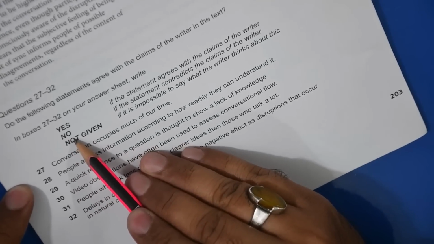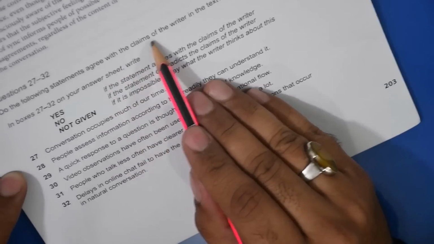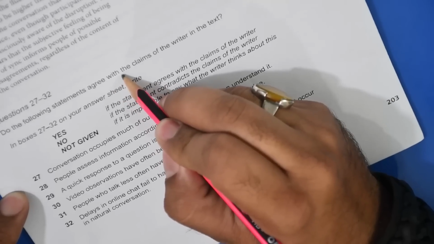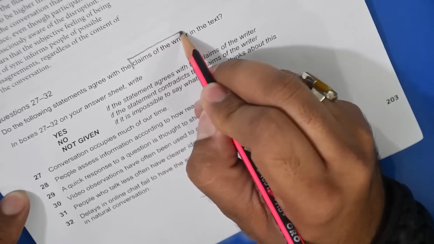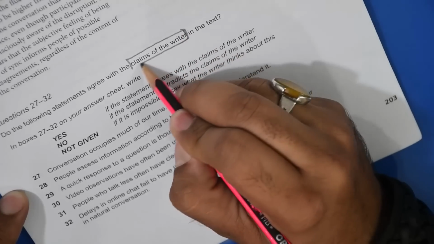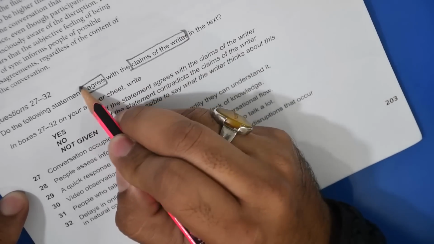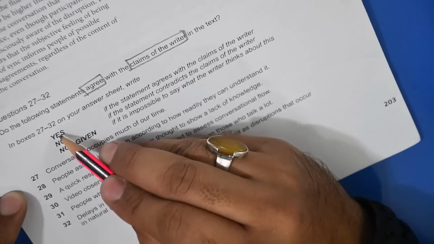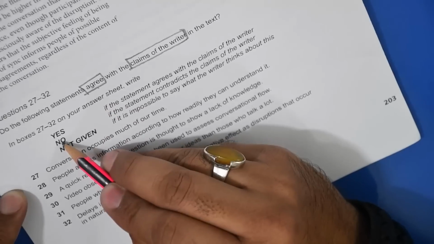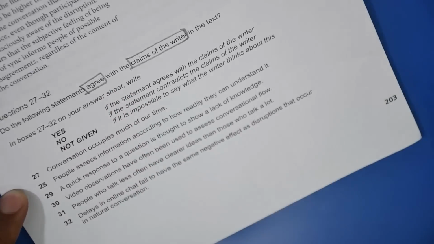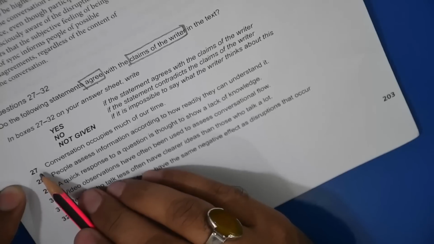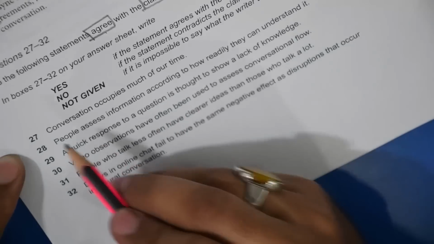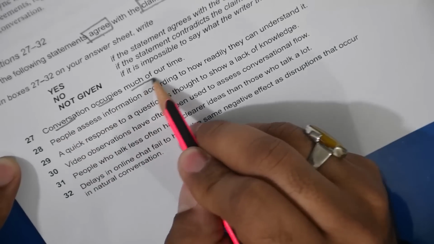Yes, no, not given, right? Do the following statements agree with the claims of the writer? This is very important. Whenever there is yes, no, not given, we have to see whether the statements agree with the claims of the writer. If they agree with the claims of the writer, it's yes. If it disagrees, then it's no. If there is no mention, then it is not given. Now question number 27: conversation occupies much of our time. Conversation occupies much of our time.